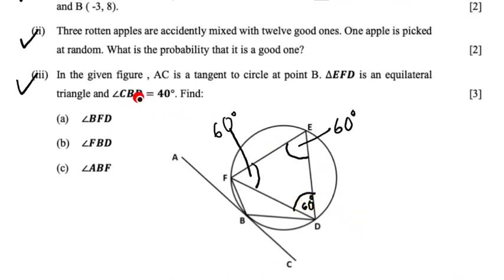Okay, angle CBD is 40. Where is CBD? CBD is here. So this is going to be 40 degrees. And we have to find angle BFD. Where is it? BFD. So this I'll call A. FBD, that is this one, which will be our B, and angle ABF is this one. So this one we will call C. So let us look at the solution.